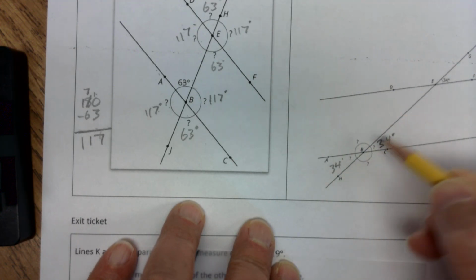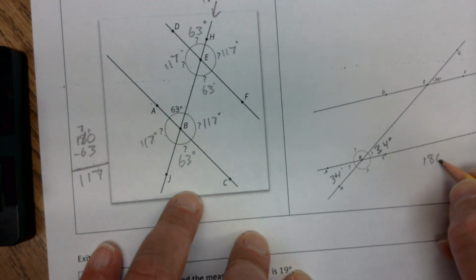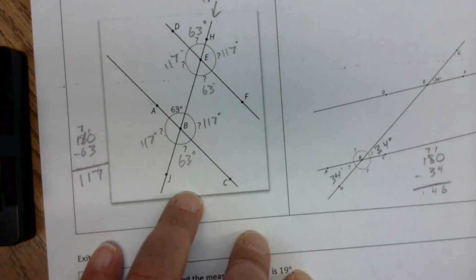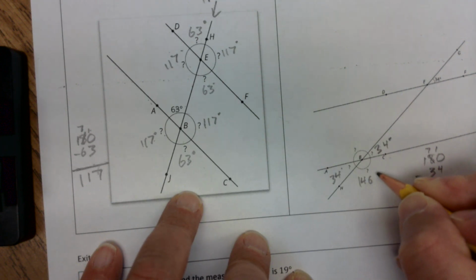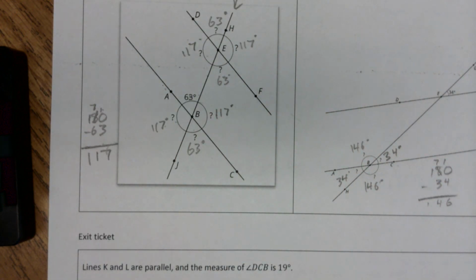And then I've got to figure out these two, but I know that they're right next to each other, so they're supplementary. So I can say 180 minus 34. That's going to be 10. I've got to borrow here. 10 minus 4 is 6. 7 minus 3 is 4. So I get 146. So that's 146, and then the vertical angle across from it is 146. So that's how you figure this out, guys. That's directly related to translations and other transformations, as we shift things around to figure out these angle measurements. There you go.